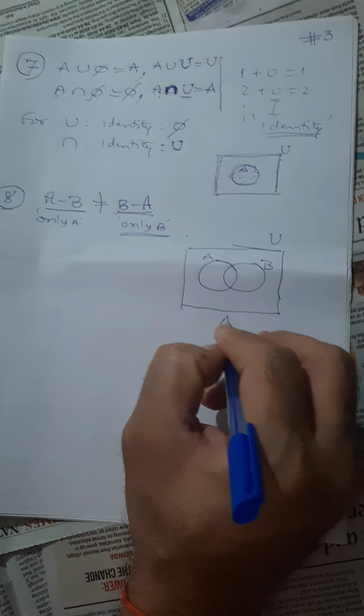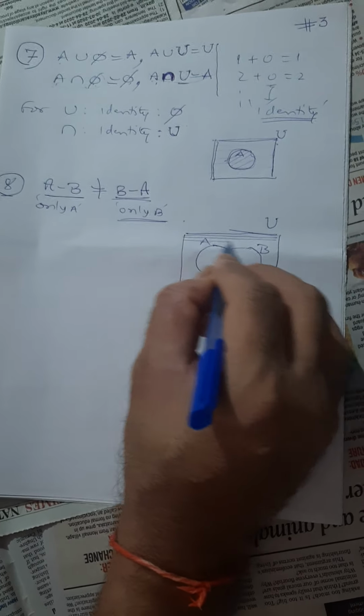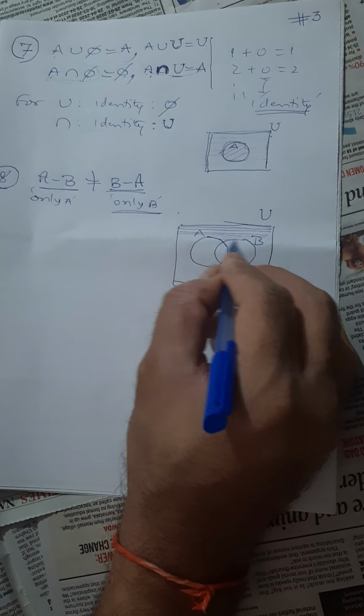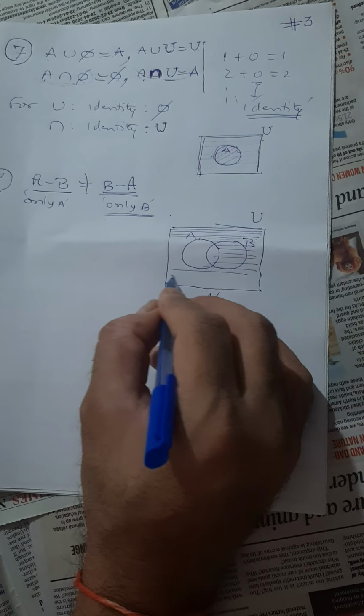First I'll find A dash. So A dash will be this portion. This is A dash.